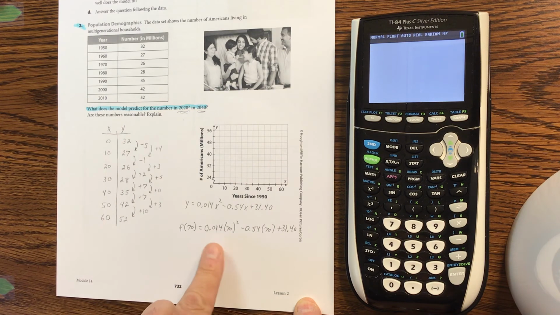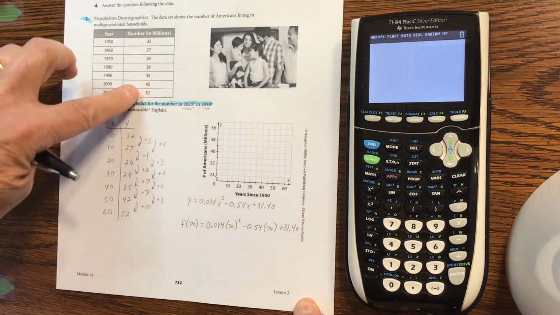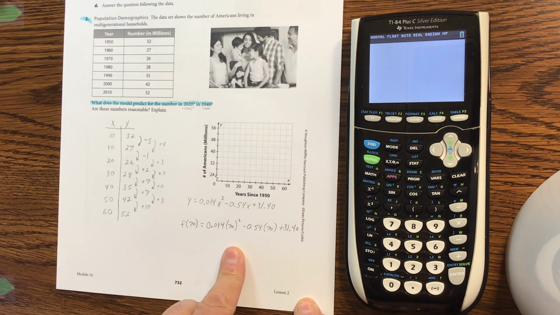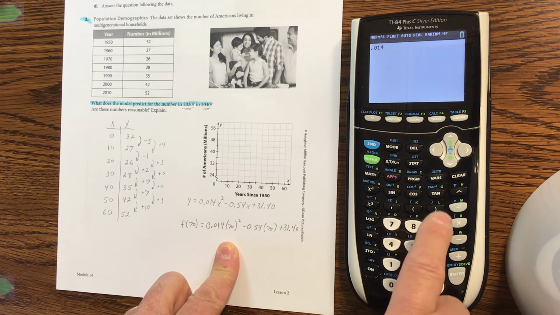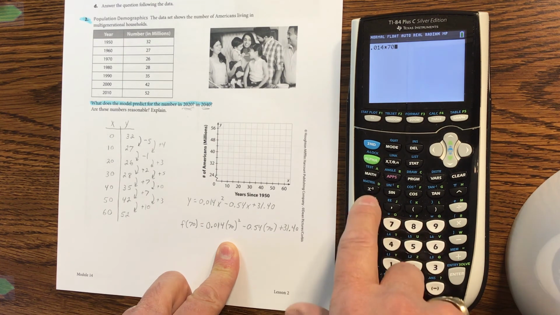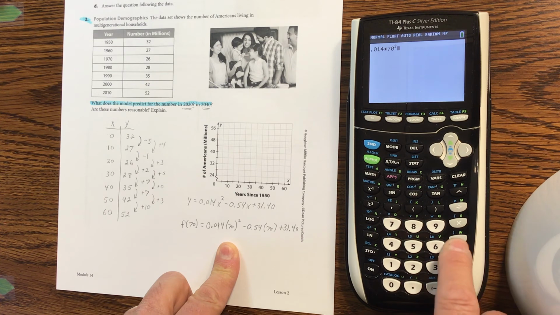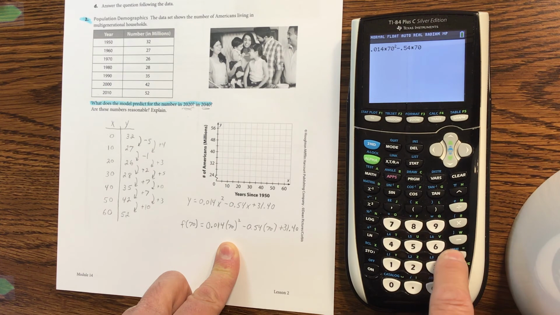Now, this is just a prediction. Remember, this is a lot of part of statistics. It's just a prediction. Sometimes they go by the data and it creates a trend. Now, this may be true. It may not be. That's just a trend. So 0.014 times 70 squared minus 0.54 times 70 plus 31.4.